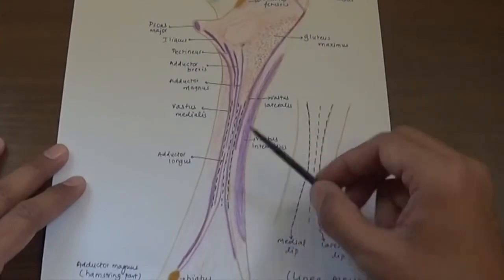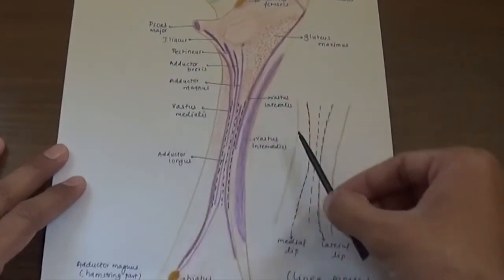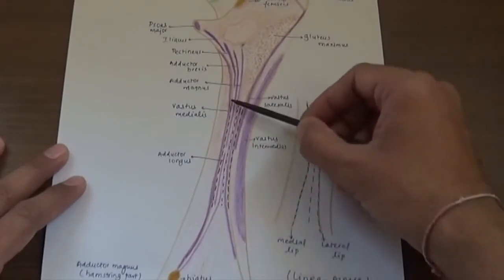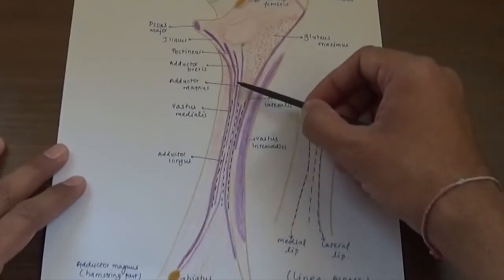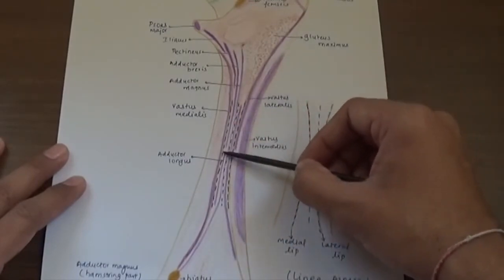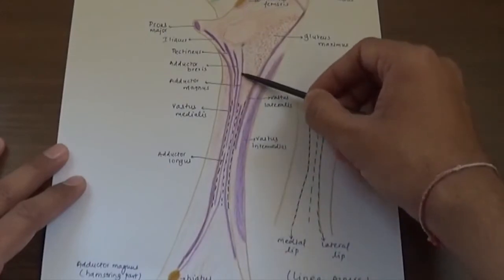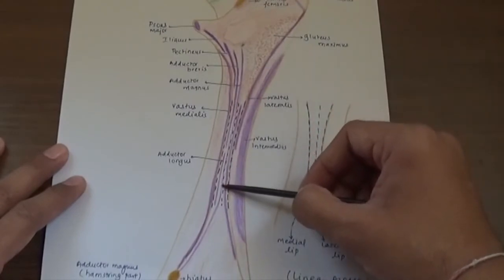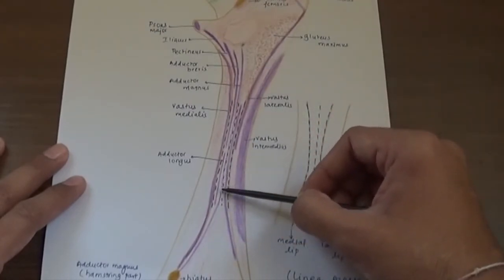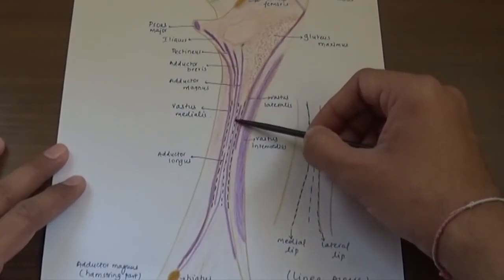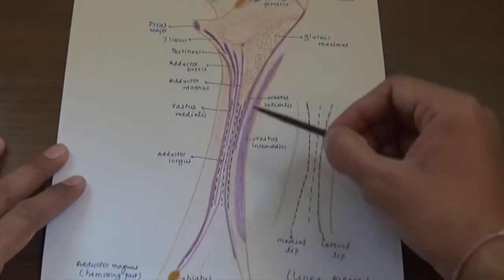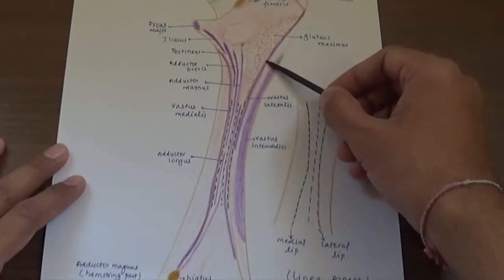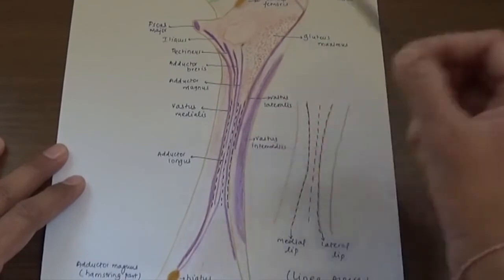Now let's see structures attached over linea aspera from medial to lateral. The medial most is vastus medialis, then comes the medial intermuscular septum. Beyond that there is attachment of adductor brevis and adductor longus in the same line. Then comes attachment of adductor magnus. Then comes the posterior intermuscular septum, which limits the boundary of the medial compartment. Then comes attachment of only the short head of biceps femoris. Then comes the lateral intermuscular septum, and there will be attachment of vastus lateralis.